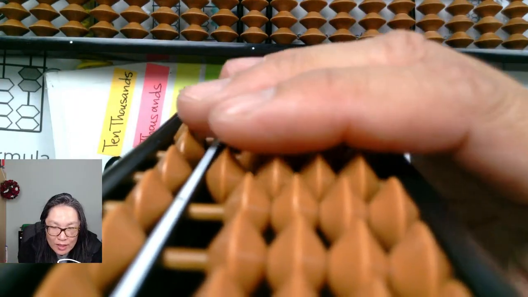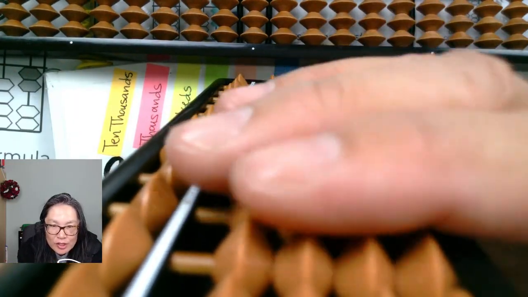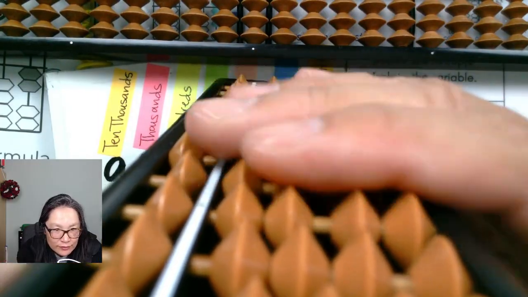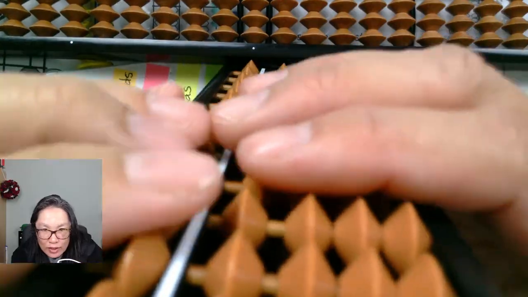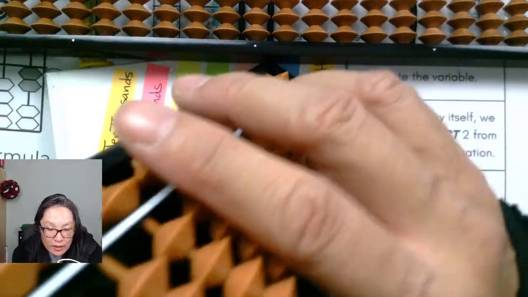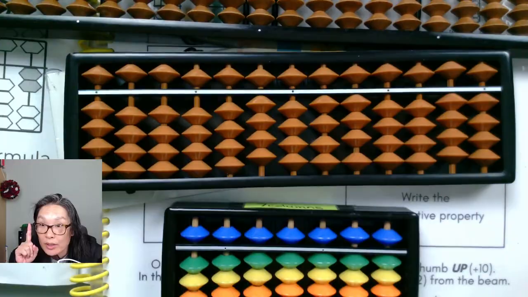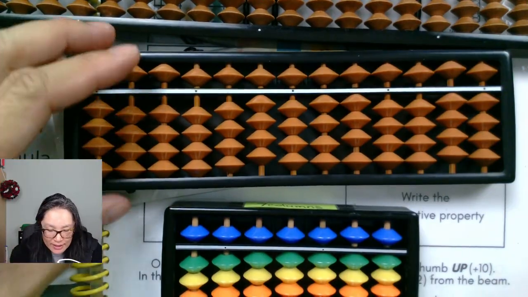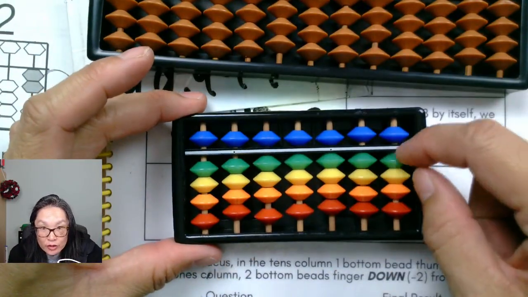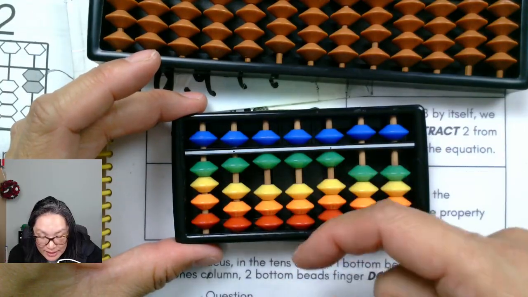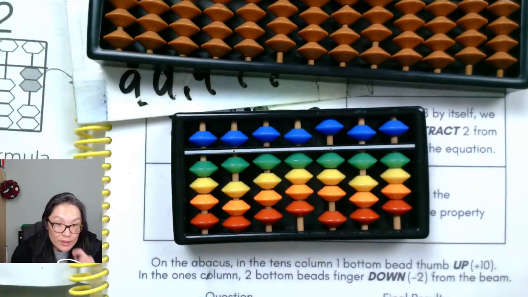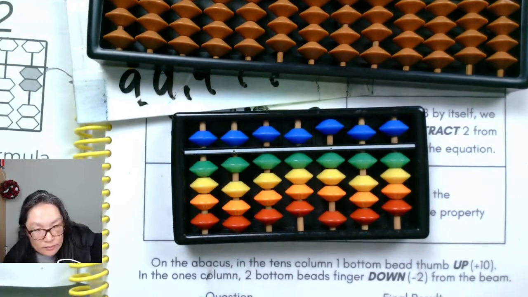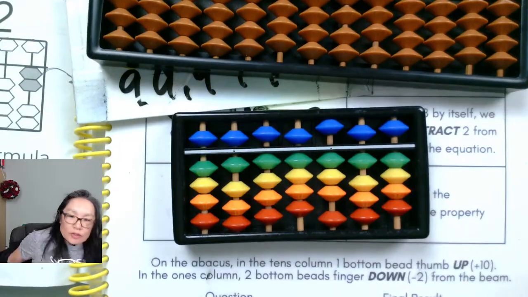Just use the top. We want to be gentle with our beads. We don't want to be aggressive. What we want to do is just kind of move the beads. But remember, don't flick too hard. Oh, flicked too hard! Don't flick too hard, because if you flick too hard, then your answers will be wrong, because all your beads will go all over the place. So do not flick too hard.